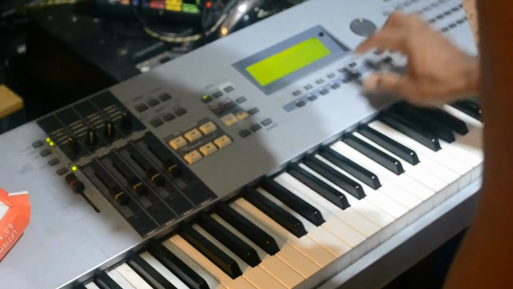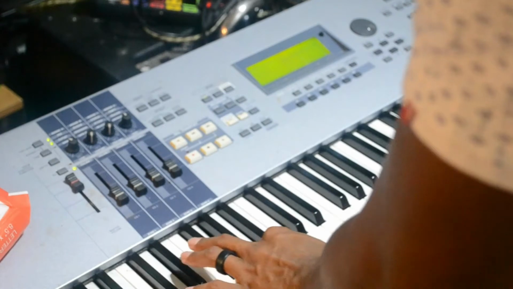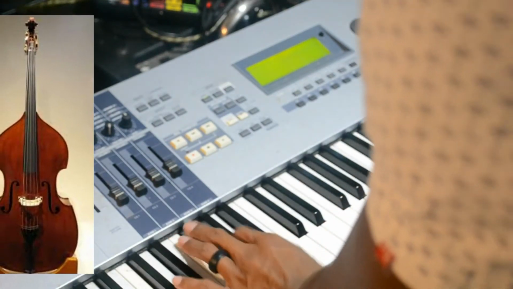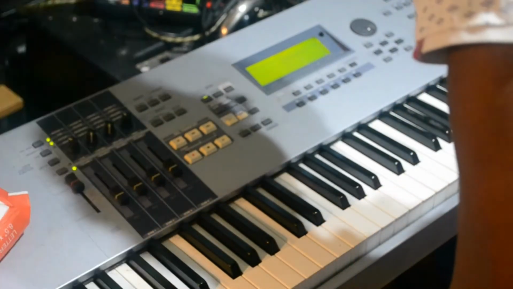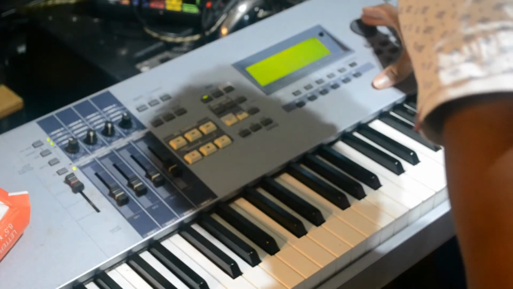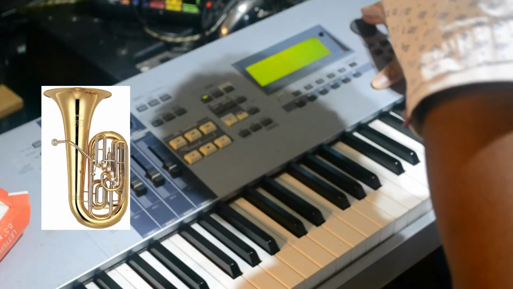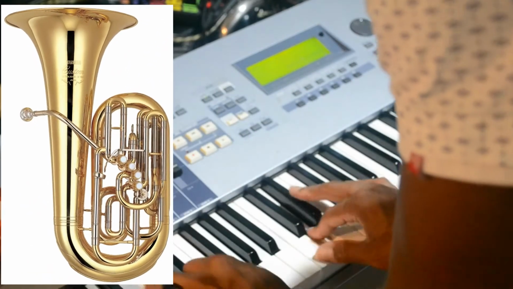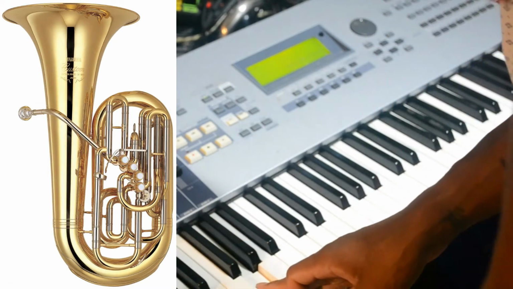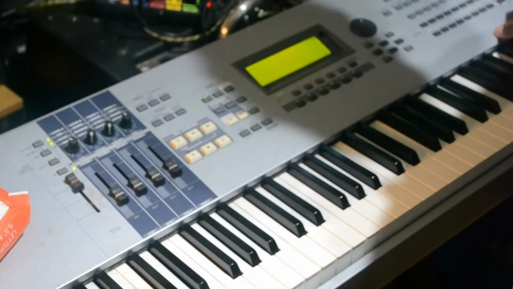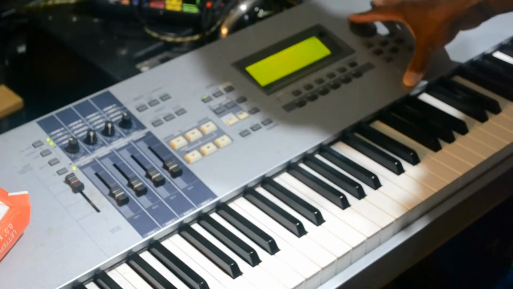Here's another one. This is the double bass. One more. Let's take a look at the tuba. Where did my tuba go? There's my tuba. Let's see, I wonder if I have any other instruments that play in the bass clef. Ooh, let's go over to the woodwind family. Here is the bassoon.